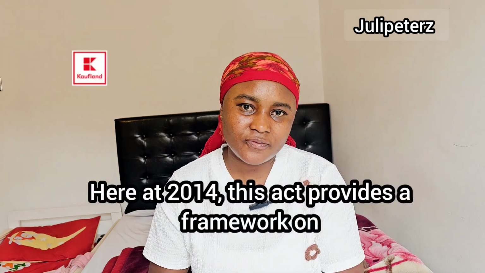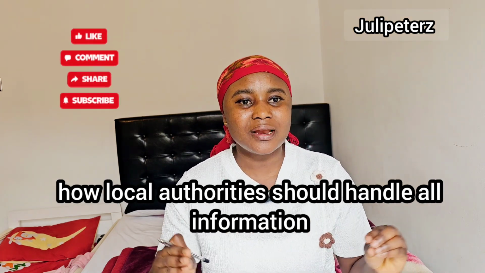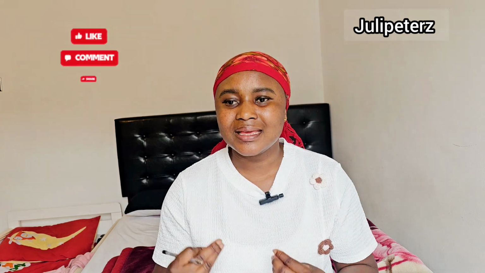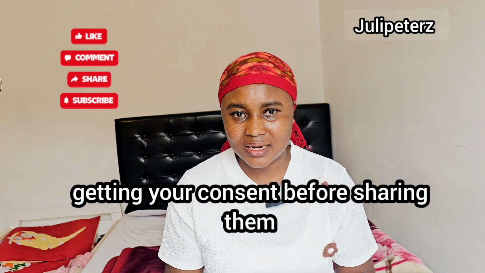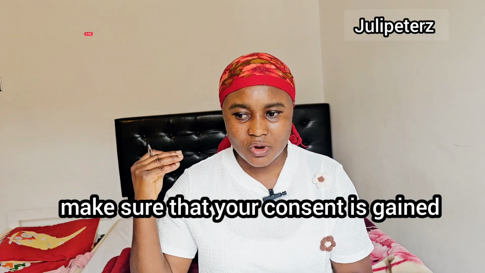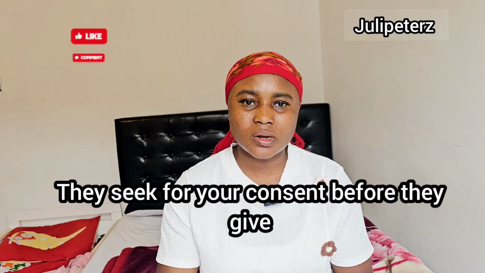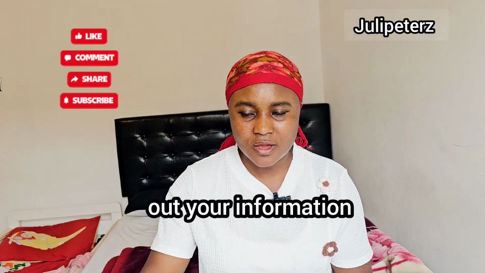This act provides a framework on how local authorities should handle all information, gaining your consent before sharing it. So Care Act 2014 makes sure that your consent is gained. They seek your consent before they give out your information.